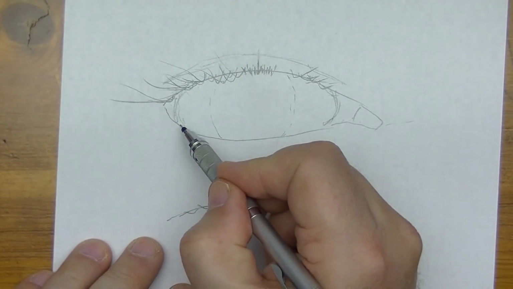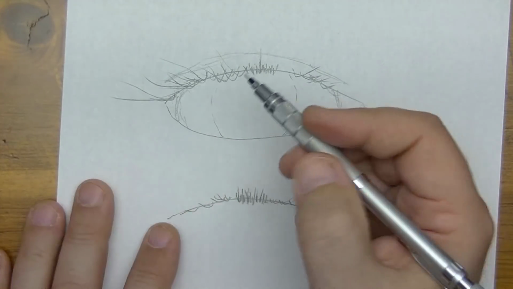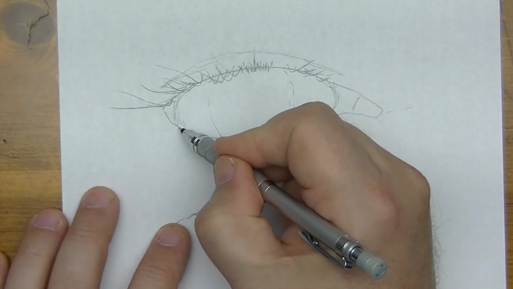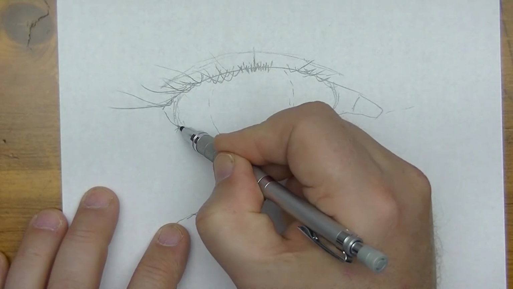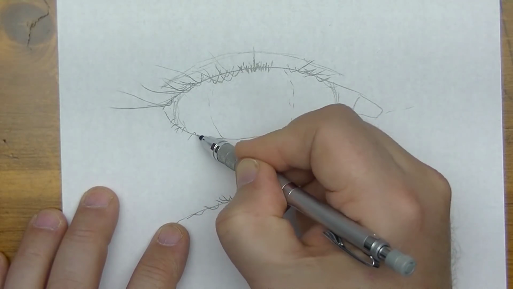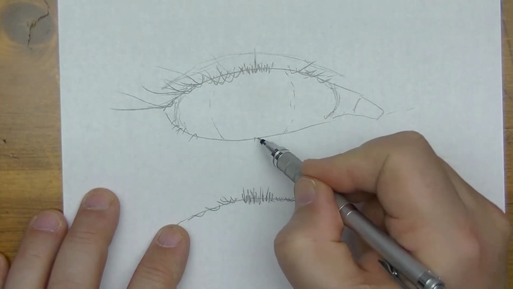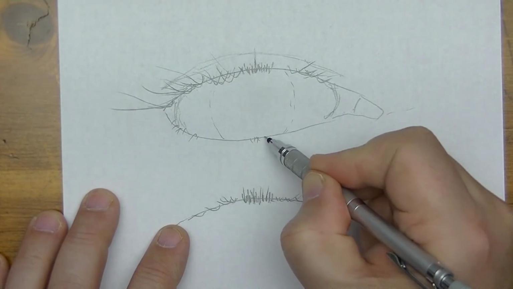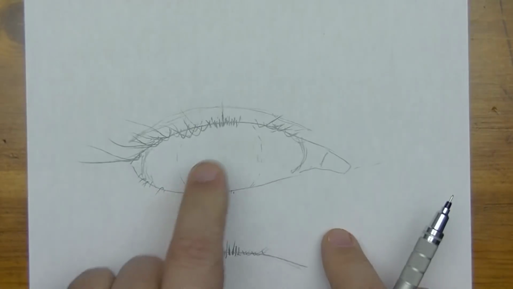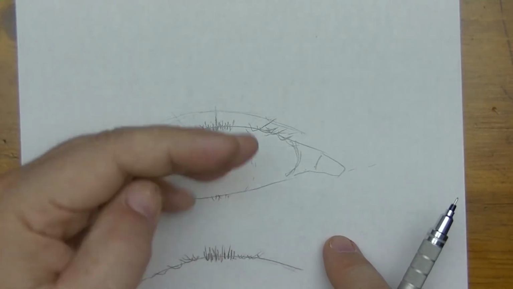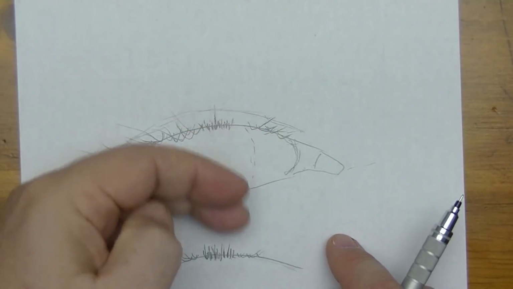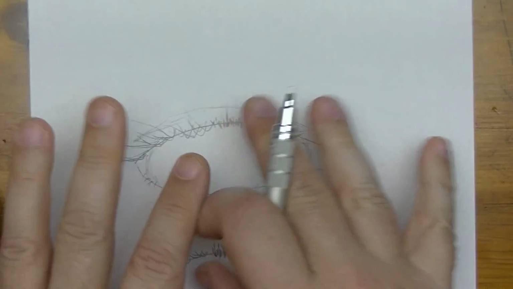And of course, these down here are easy. None of these here, you have to worry about these hooks. You're just basically doing this little thing here, and it's not a big deal. Even in the very front, you're just going to go straight down. So it's not a big deal. But up here in the top, you do want to give it the impression that it is hooking. So I hope that kind of helps.